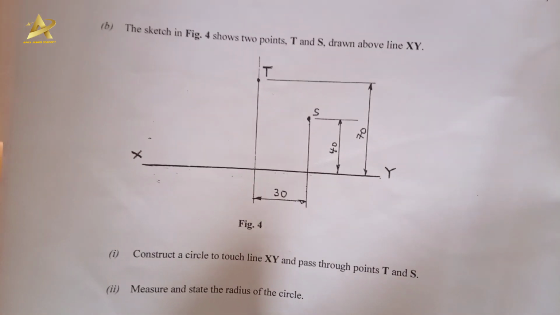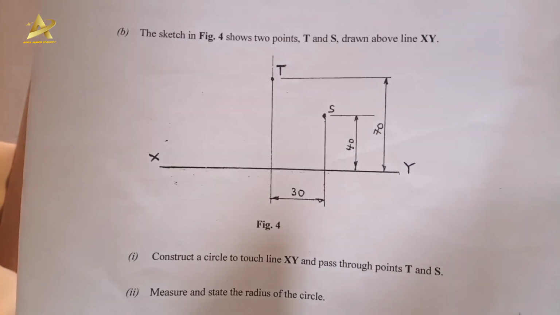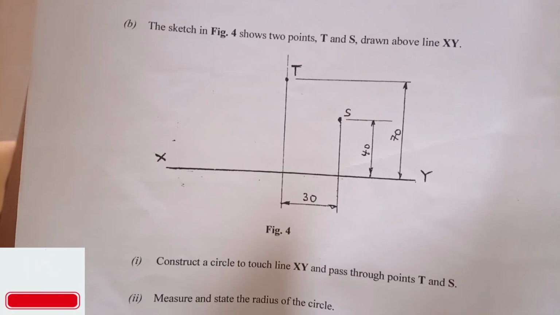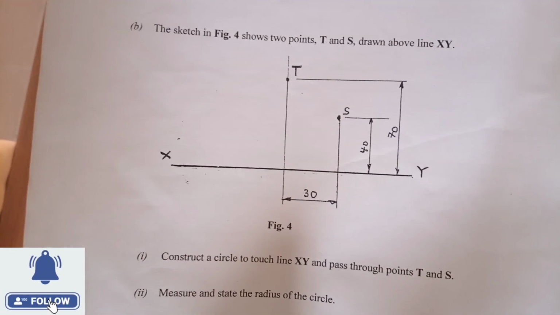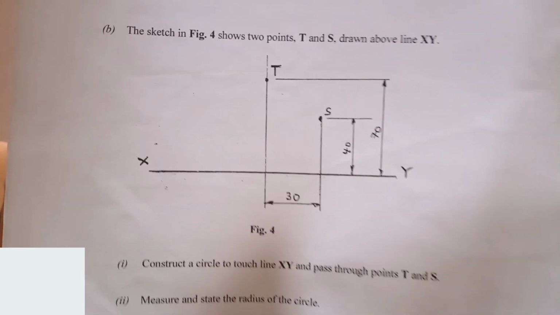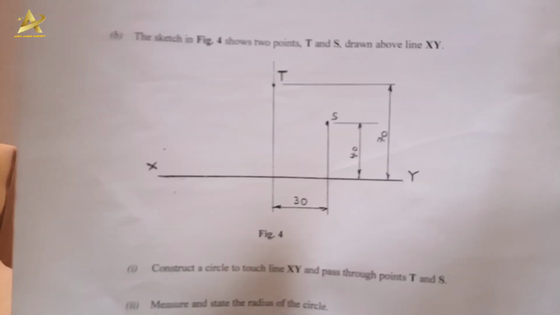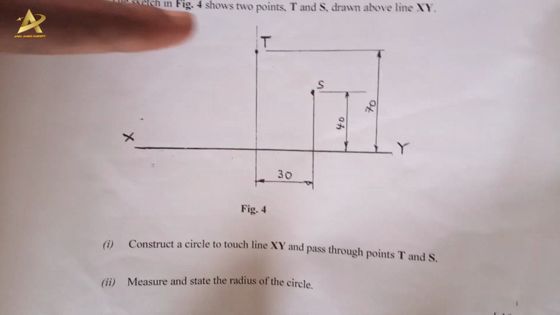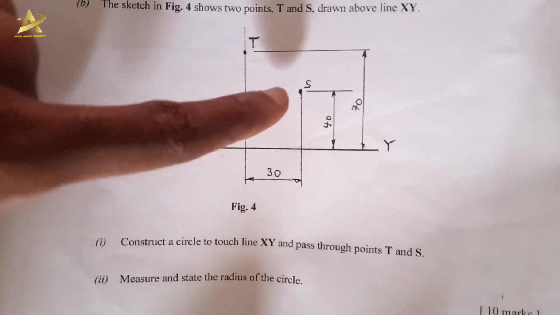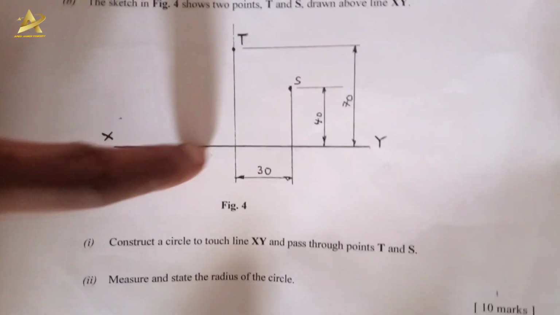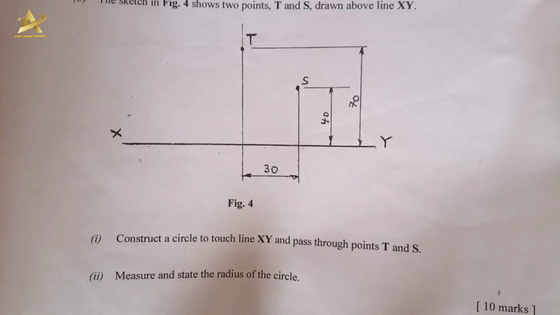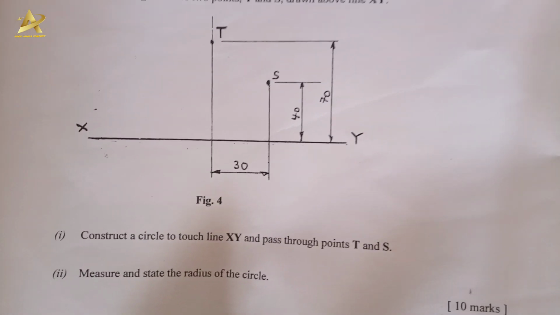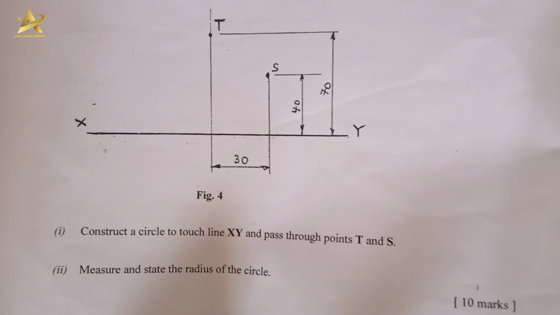I'll be answering this question from paper 2, WAEC 2023. The question 3B. It says the sketch in figure 4 shows 2 points T and S drawn above line XY. You can see this is the point T, and this is the point S, and this is the line XY. Now the question says construct a circle to touch line XY and pass through points T and S.